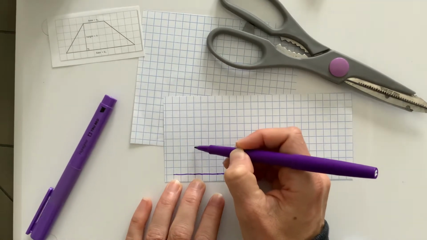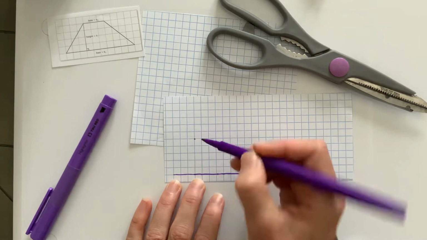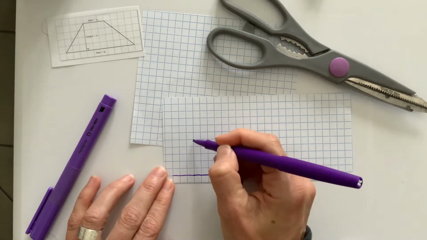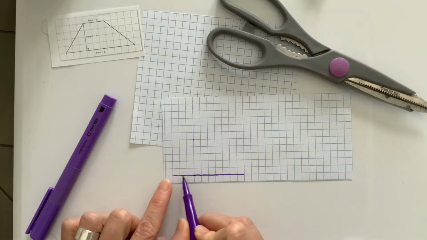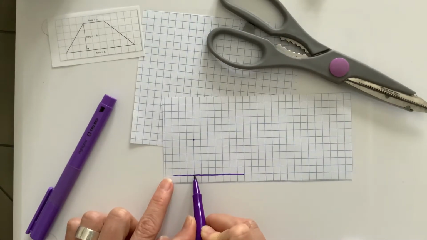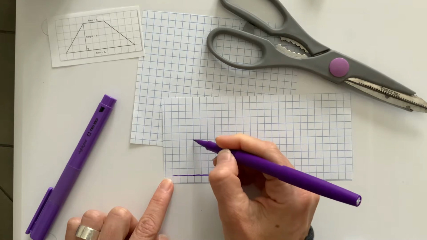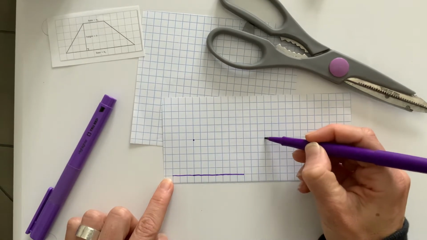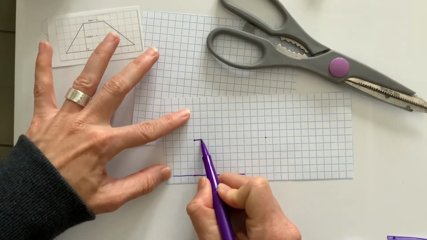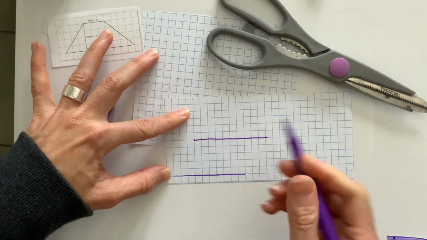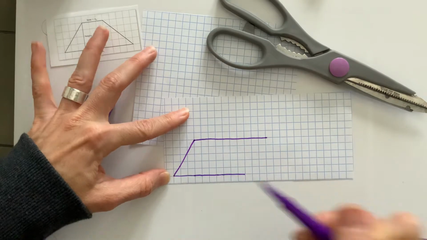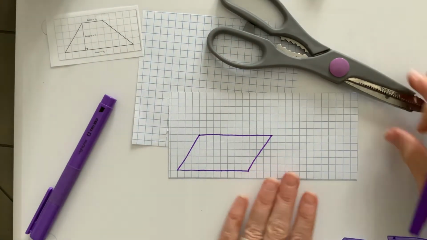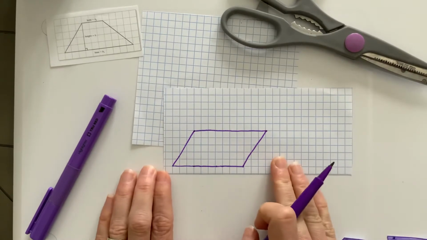1, 2, 3, 4, 5. And I want the angle that it's coming out at, so the slant of it, to be 3 centimeters across. So 1, 2, 3. So that corner, and then that means 1, 2, 3, and then that corner. There we go. And go ahead and draw your parallelogram. Okay, so here we go. Your parallelogram now should look like this.